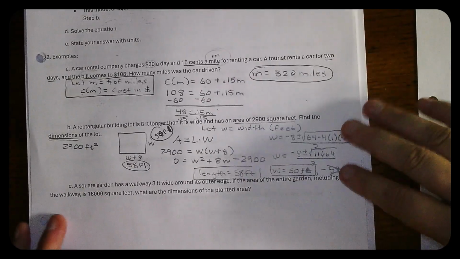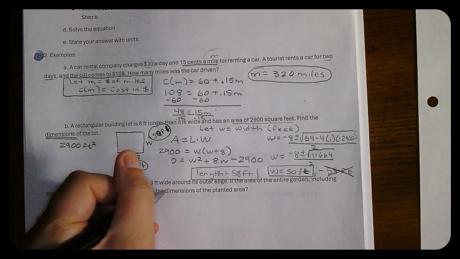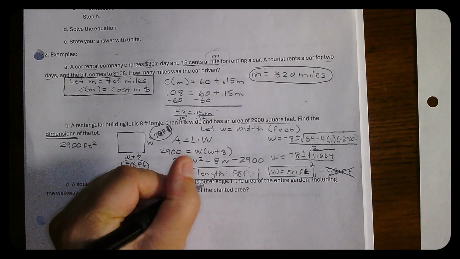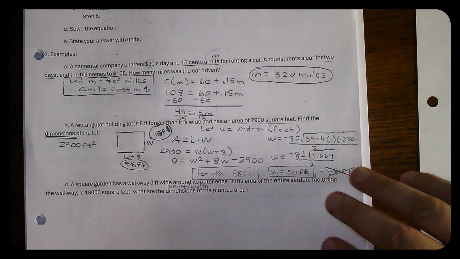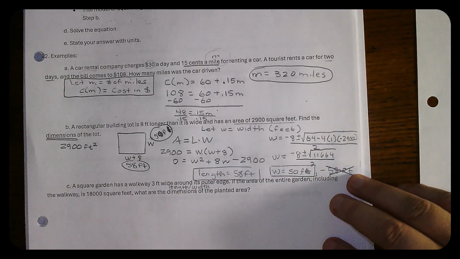All right, let's try another one. Now, this one is going to be a tough picture to draw. The square garden has a walkway 3 feet wide around its outer edge. If the area of the entire garden, including the walkway, is 18,000 square feet, what are the dimensions of the planted area? So we're looking for length and width. That's what dimensions mean. And you can't panic. All right, this one's going to be tough. But you're not supposed to know how to do it right away. Let's get that out of the way.